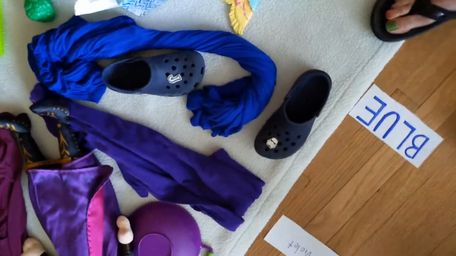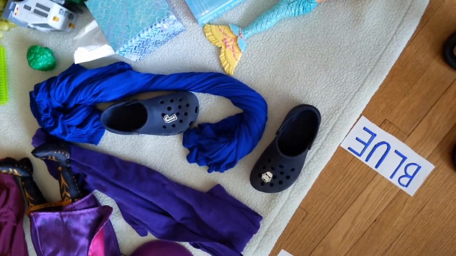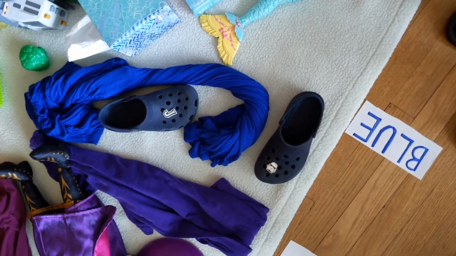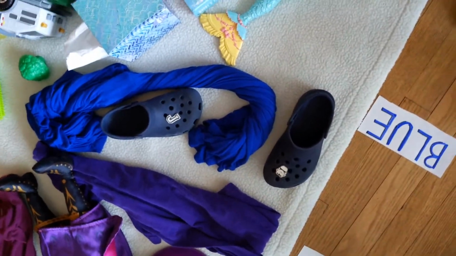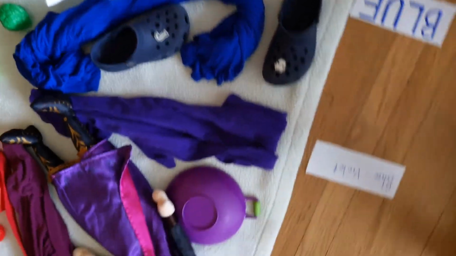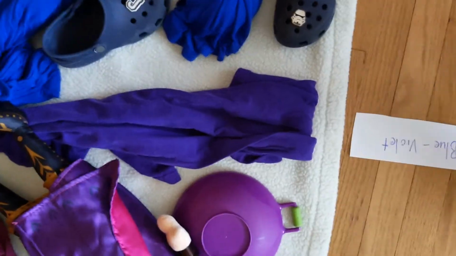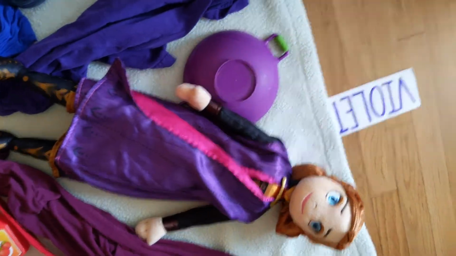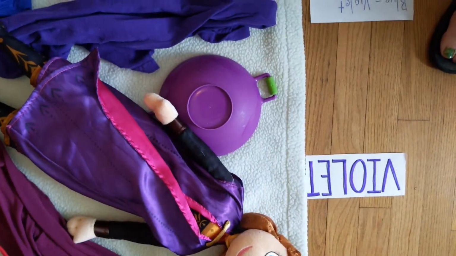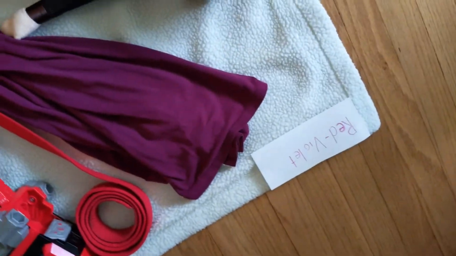Another option is, if your parents don't mind, you can get clothes out of closets, twist them around, and arrange them in certain shapes. So for blue, I have my son's shoes and a dress of mine I've twisted around. Here we are with our blue-violet. The only thing I could find in my house that was blue-violet was a shirt. And then we're over here at violet. We have Anna and a toy bowl of my daughter's. And then I found a sweater that was red-violet.